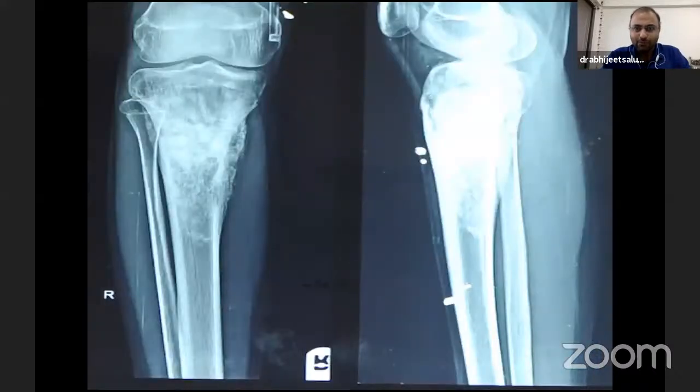Second, a case of a skeletally immature person, with a lesion involving the metaphysis and diaphysis. This looks to be an ill-defined lesion with a periosteal reaction and some soft tissue mass, without pathological fracture. So again, we apply our knowledge, and it looks to be a malignant bone tumor, and this was osteosarcoma.